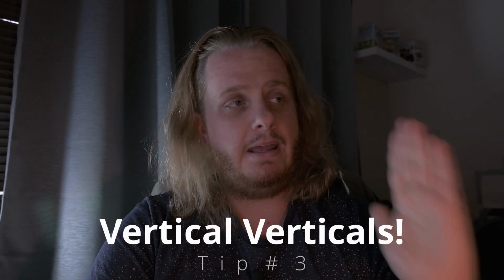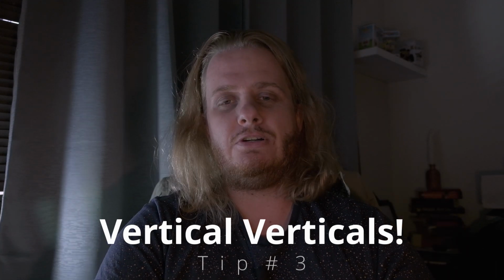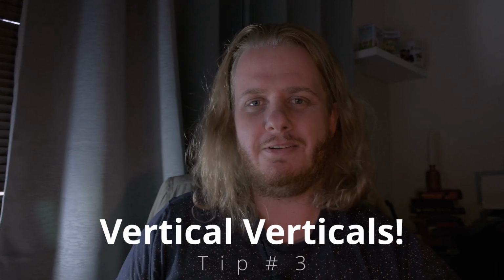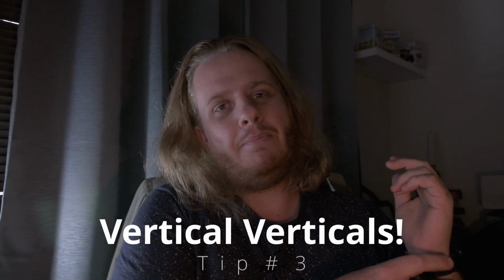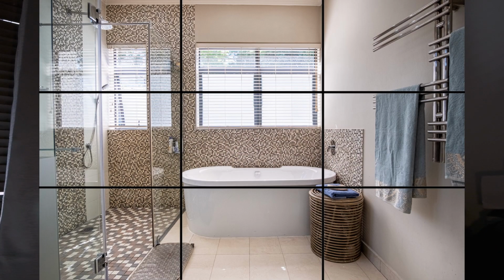Tip number 3, use your grid lines and your tripod, but your grid lines to get them verticals. What that means is, when you're looking at a room, I'll put pictures up, by the way, but when you're looking at a room, basically you want your lines to be straight all the way from top to bottom.